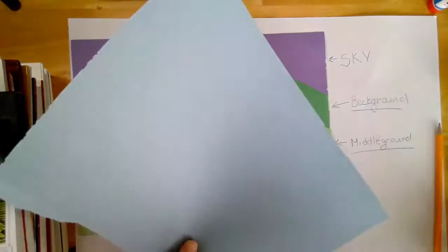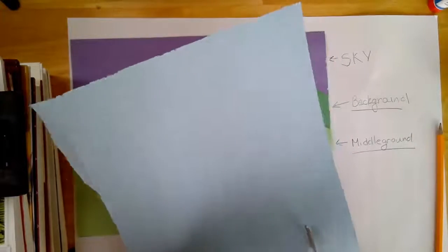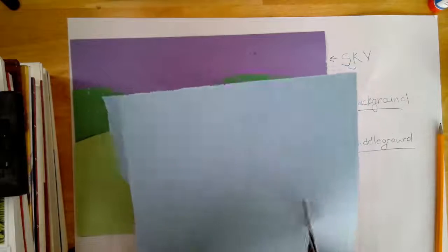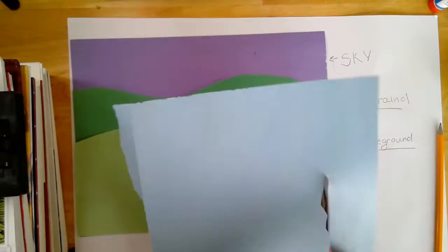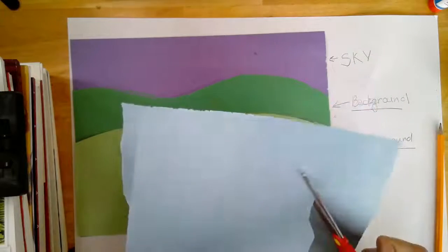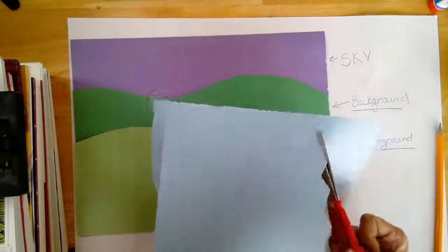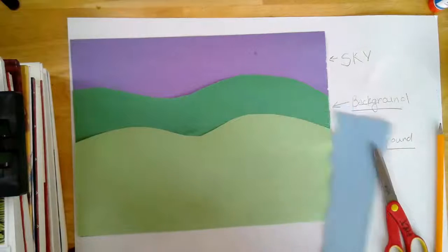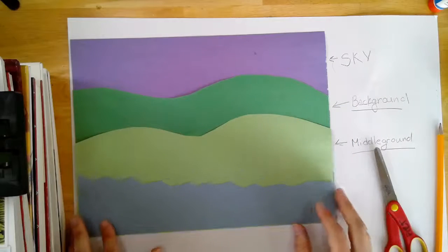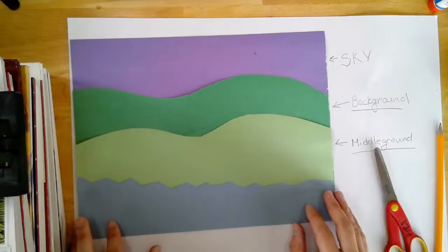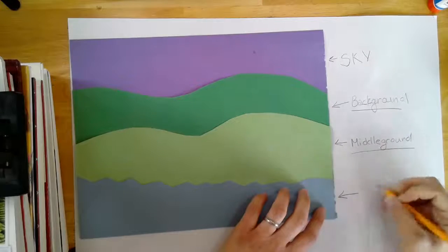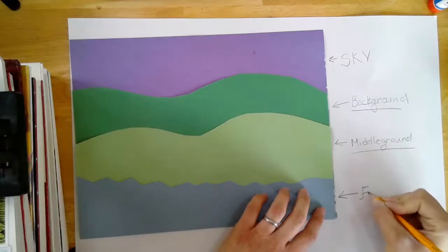And I'm going to use blue, and I'll tell you why. I want my foreground to be a river. So I'm thinking about different environments. Mine's going to be a forest. If you've got lots of yellow paper, you can make a desert. If you've got yellows and oranges, that would work too. You can make mountains, anything at all. So the last part of my landscape is my foreground.